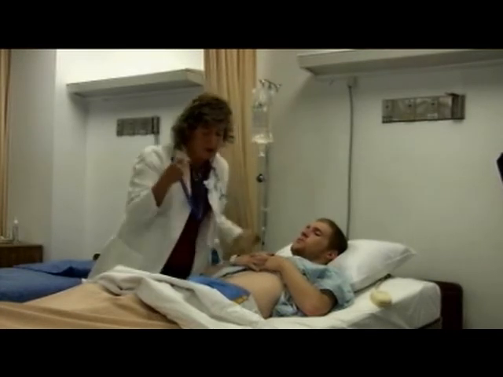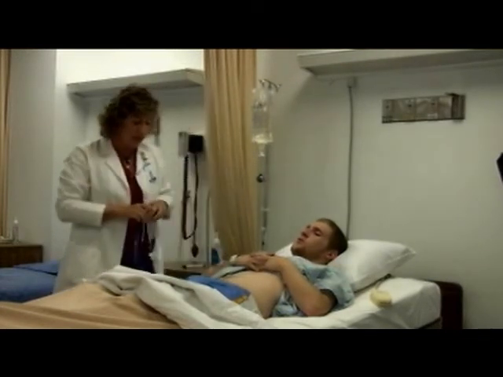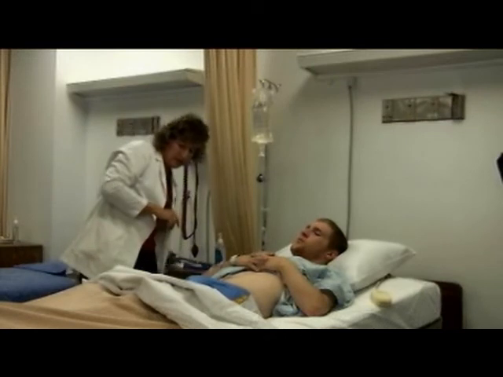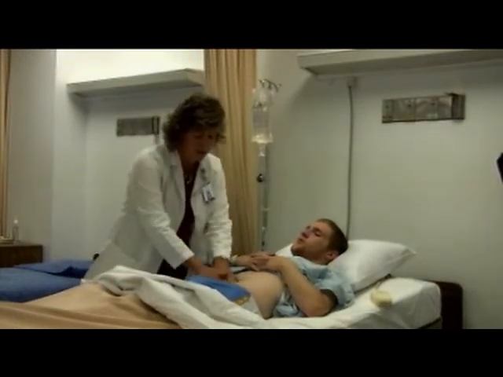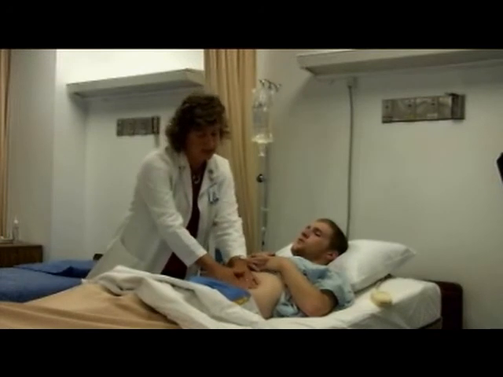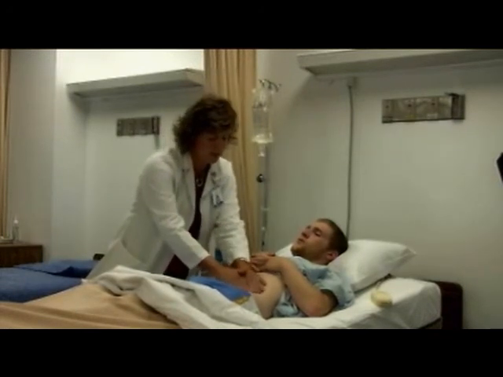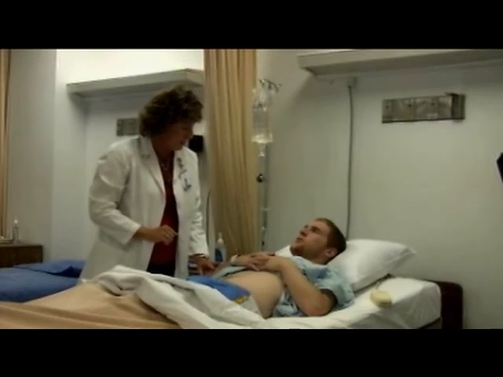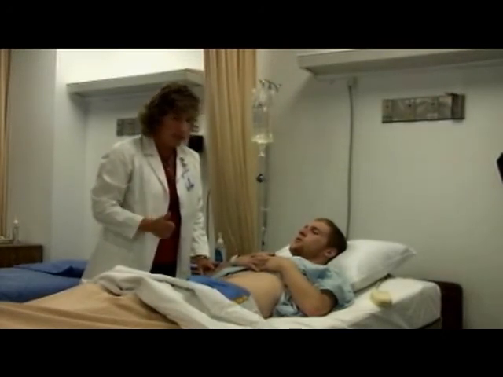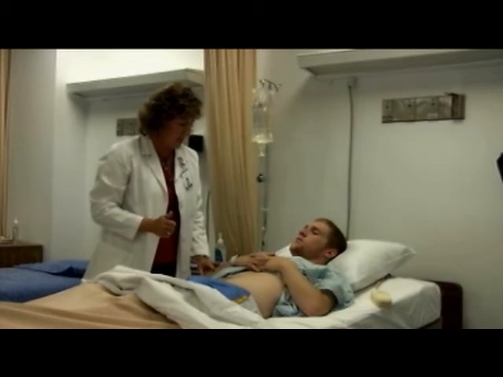Okay, I hear bowel sounds present, active in all 4 quadrants. Now I'll palpate. I'm feeling for any masses, and I'm watching him to see if he jumps, and then I ask him, do you have any tenderness at all in that area when I push there? Good. Now's the time I also assess the subjective data.